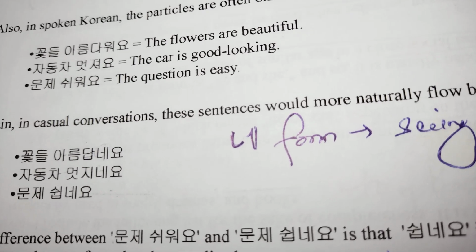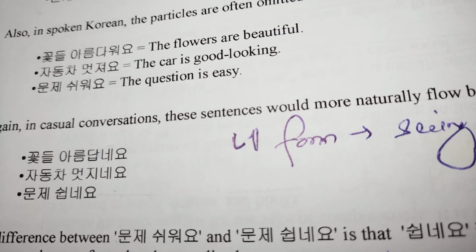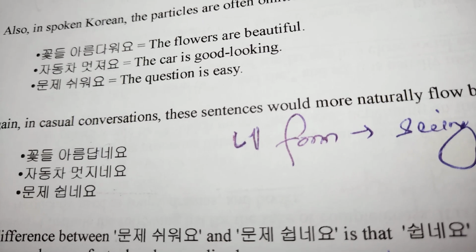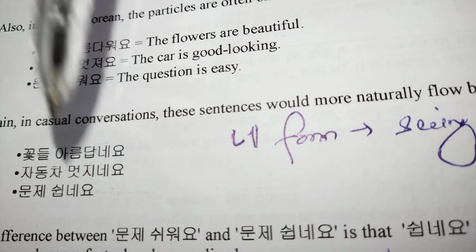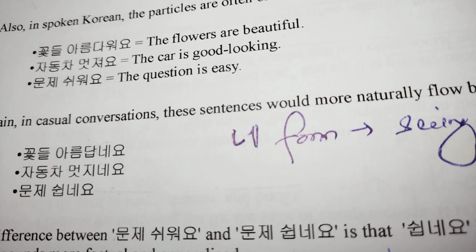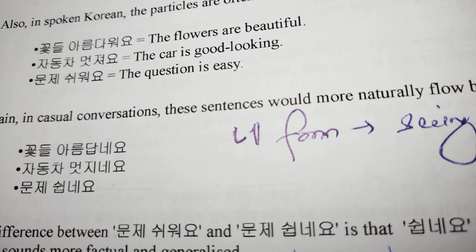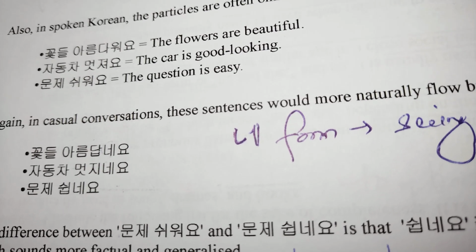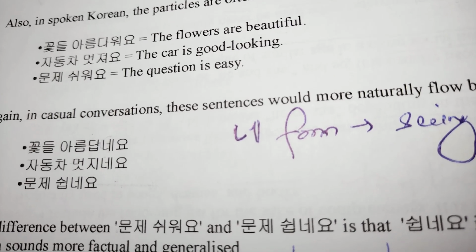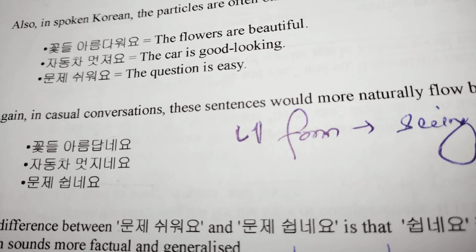You just add a yo at the end. It's pretty much the same thing with and without the yo. 자동차 멋지네요. 문제가 쉽네요. So you can use the particles or not use the particles. That's just your choice, whatever is comfortable for you.